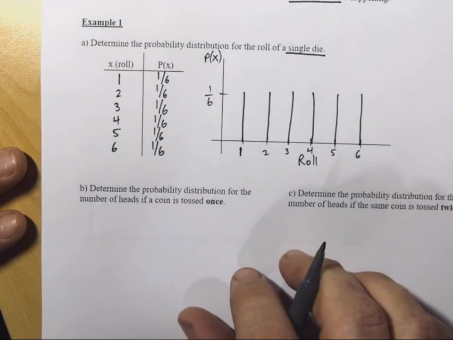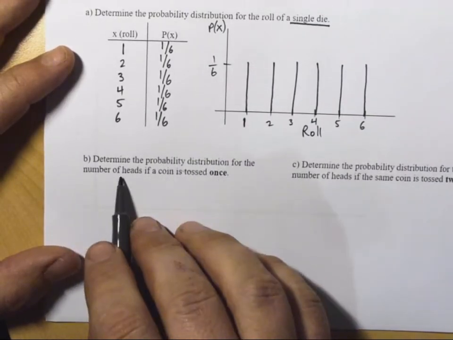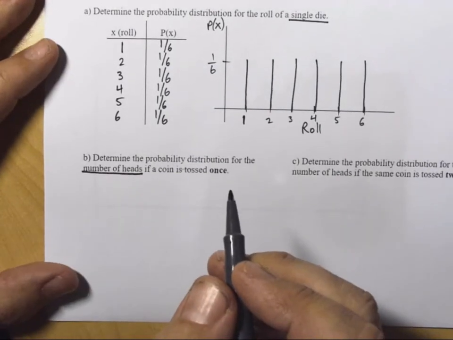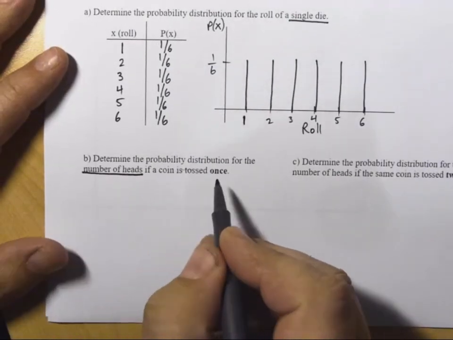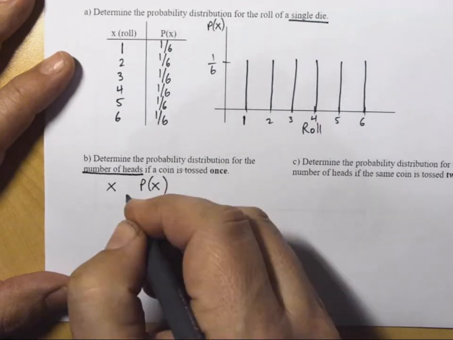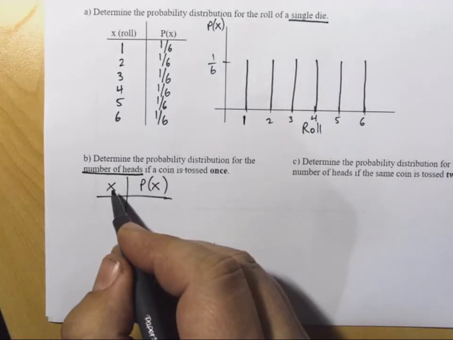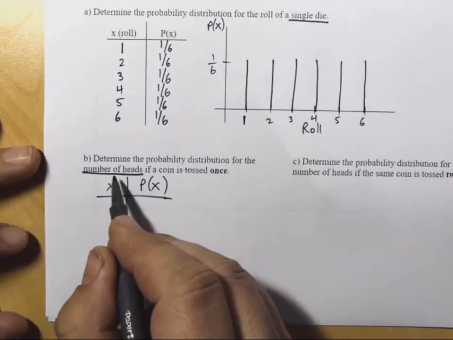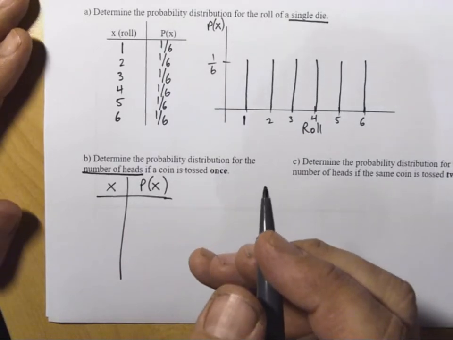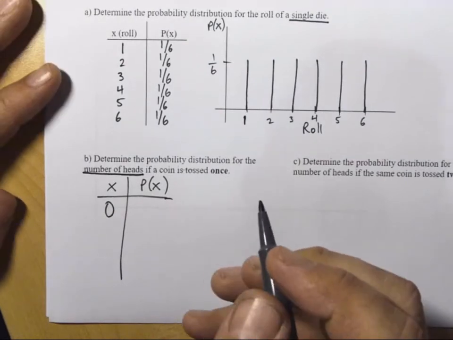Okay, let's move on to B. Determine the probability distribution for the number of heads. There's my random variable. I'm looking for a head if a coin is tossed once. Here is my distribution chart, and X, my random variable, represents the number of heads I could get if I toss a coin once. I could get 0 heads. Remember, this is a numerical value.